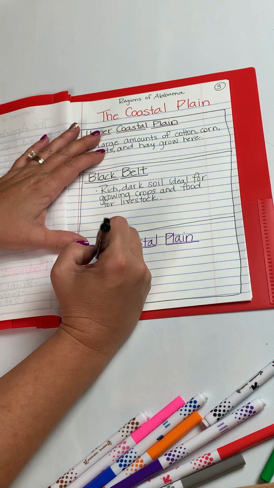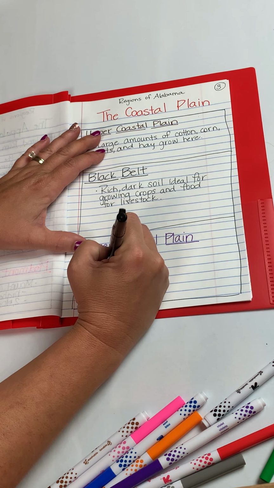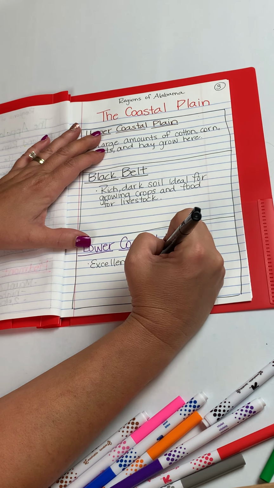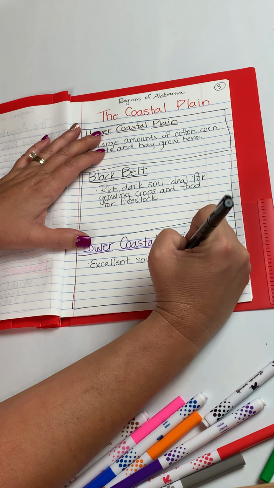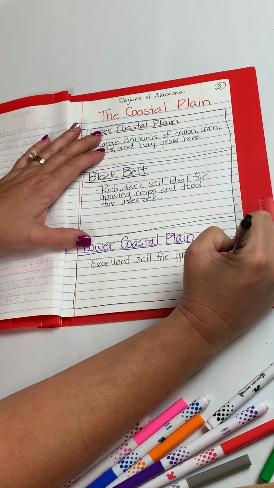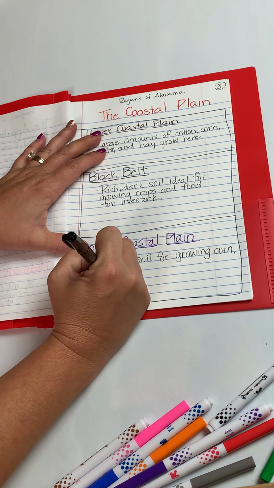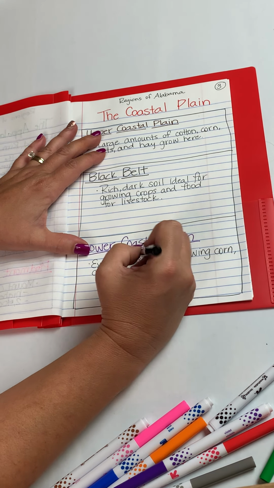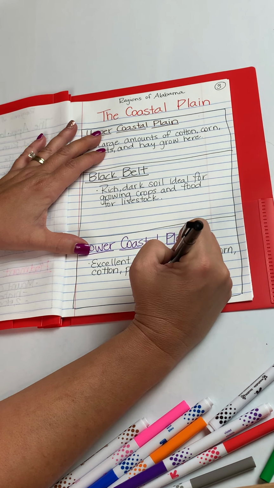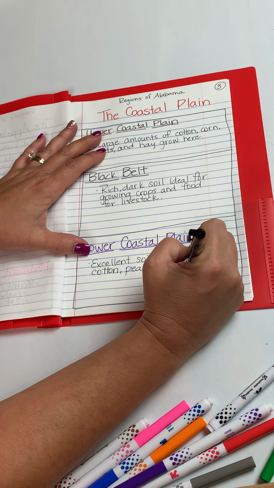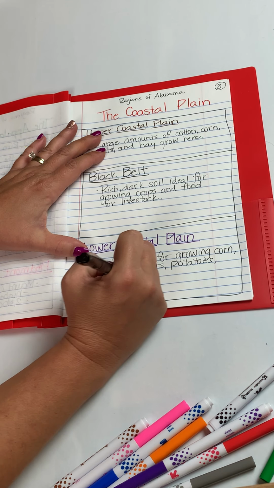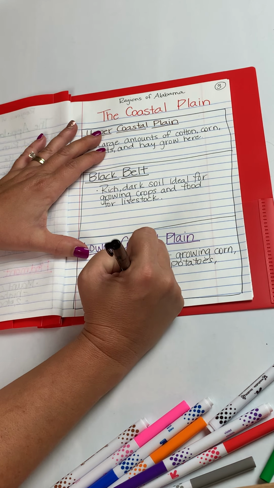All right, so we're going to say excellent soil for growing corn, cotton, peanuts, potatoes, and soybeans.